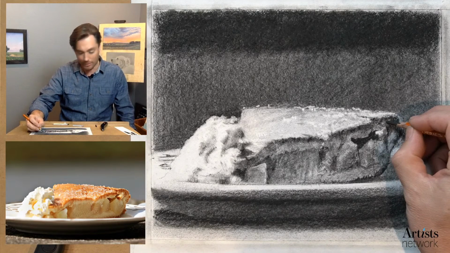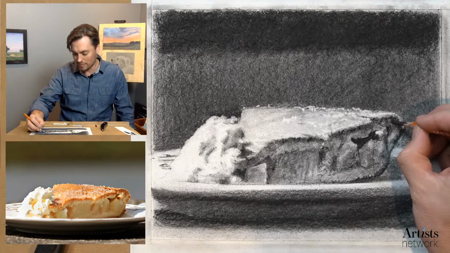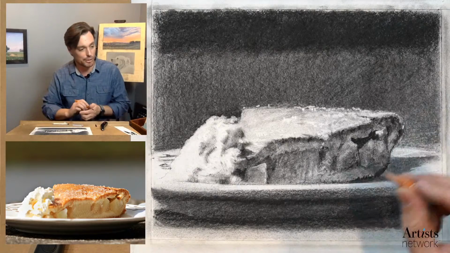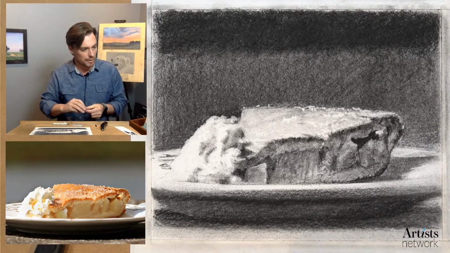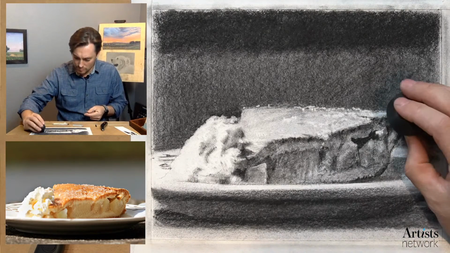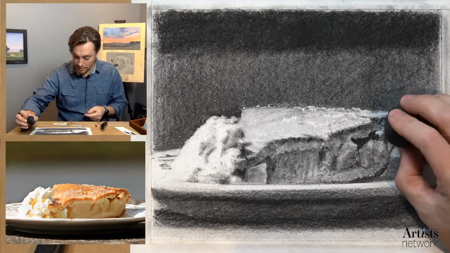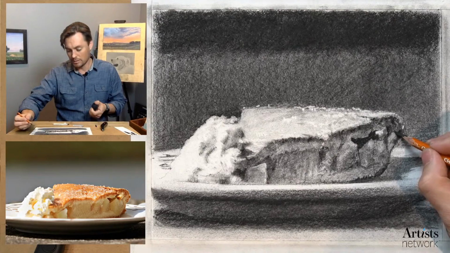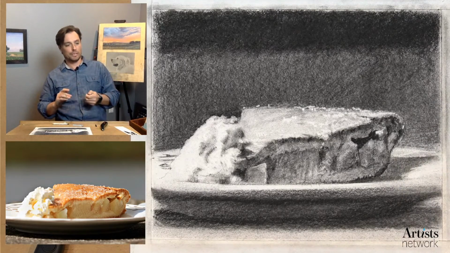But if I feel like I still need to understand the form better, there's still something to learn more about the subject, then I'll keep drawing. I think I'm getting close to that point right now where it's just about done. So how's everybody doing?